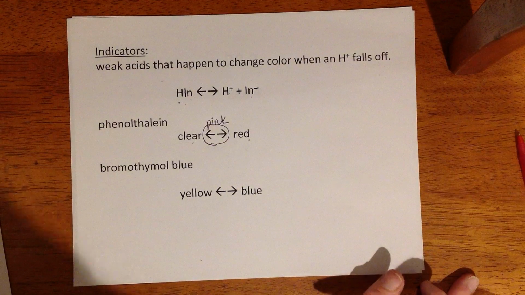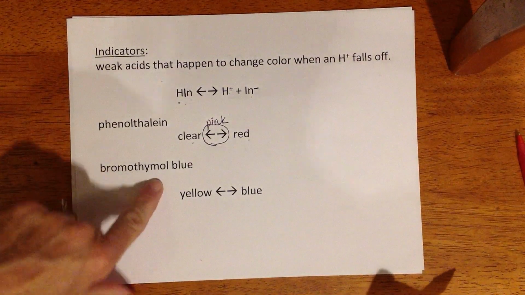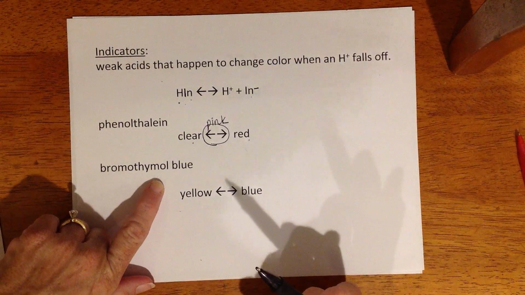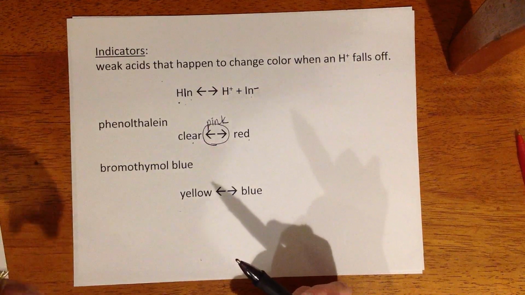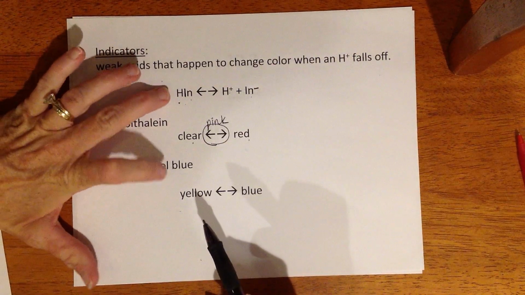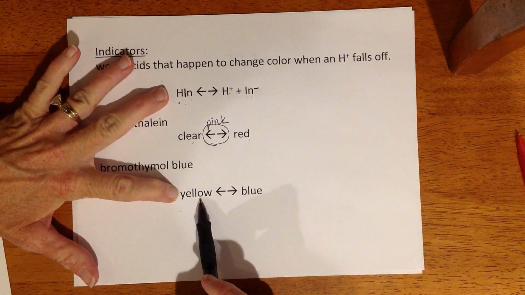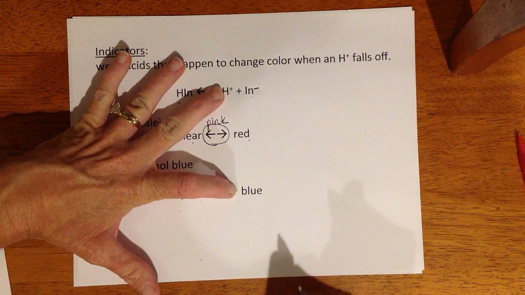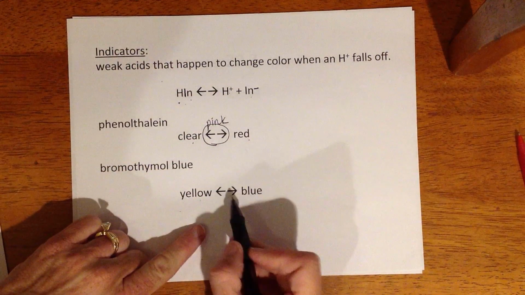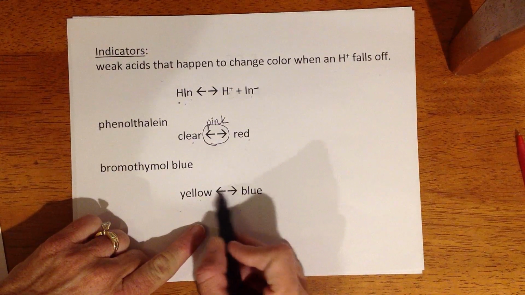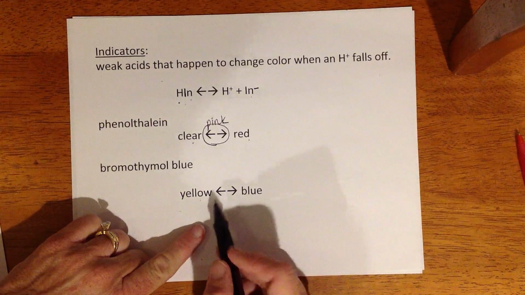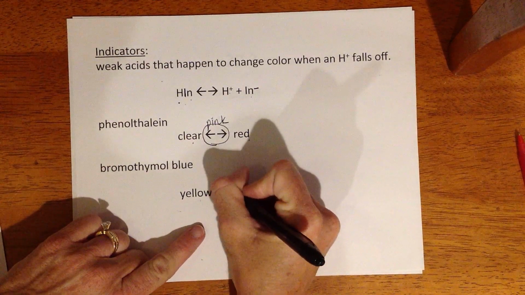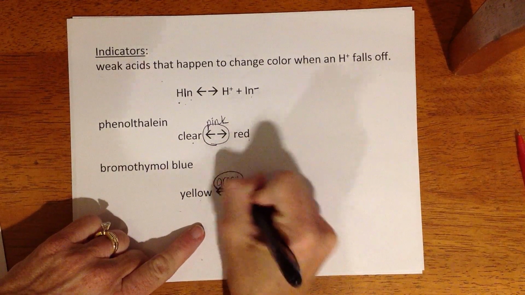Then there's bromophenol blue. Use this one when you did a lab. There's dozens and dozens of indicators. I'm just throwing a couple out there. When the H is attached, it's yellow. When the H is unattached, it's blue. We usually like to get the color at equilibrium, so it's back to preschool. If you take yellow and blue, what do you make? Green. So we're just going for that middle color.